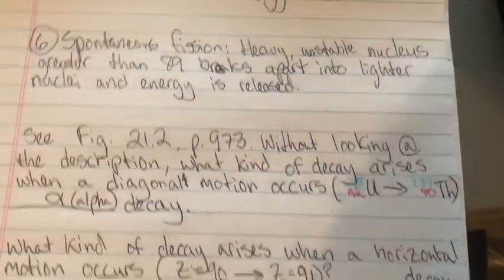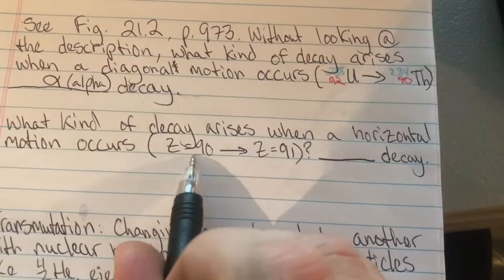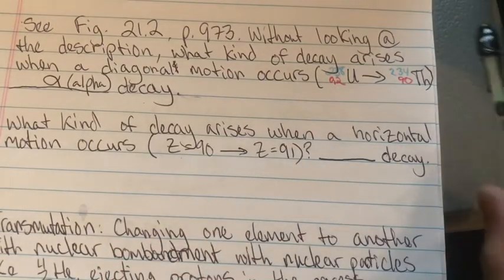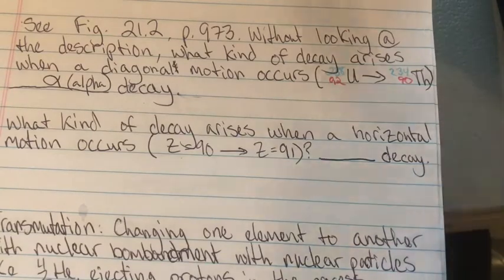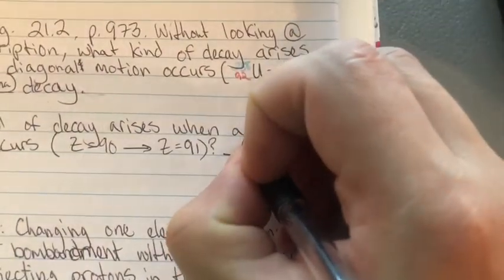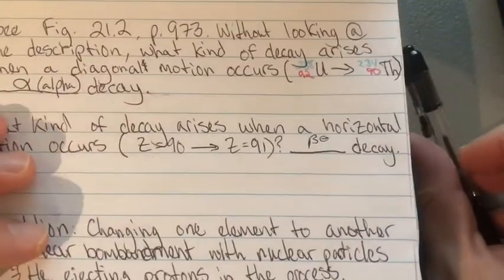Okay. Now, what kind of decay arises when a horizontal motion occurs going Z equals 90 to Z equals 91? So that would be beta decay. Okay.